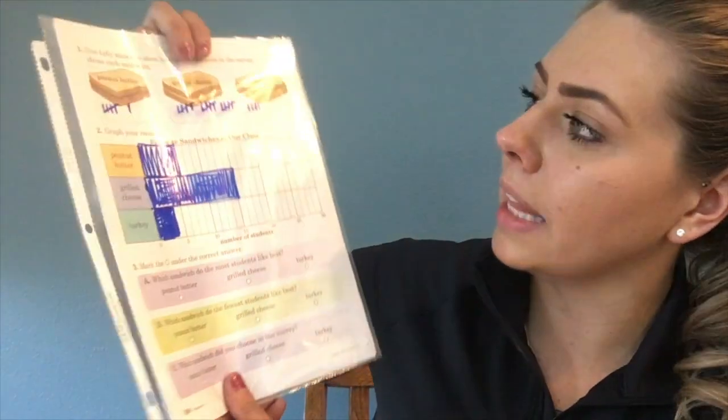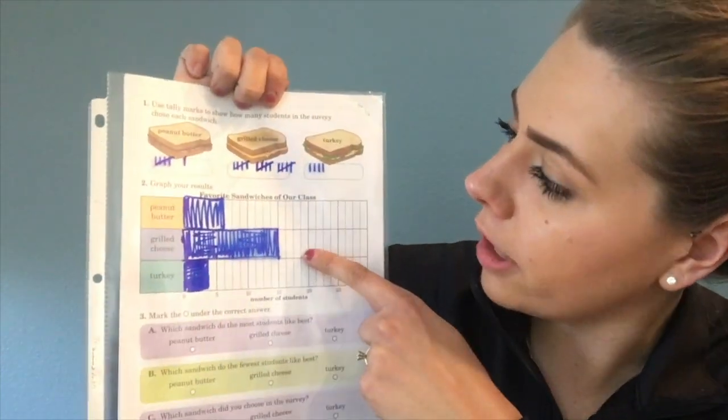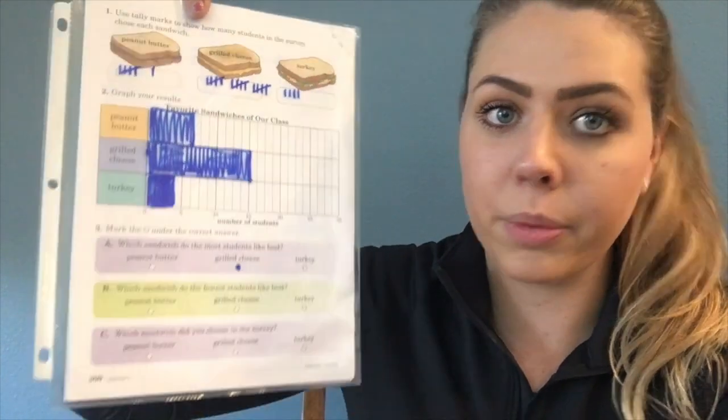And our questions. Number 3, mark under the circle under the correct answer. Which sandwich do most students like best? So you can see that most of our friends like grilled cheese the best. So we're gonna color in the middle dot for grilled cheese. And for B, which sandwich do the fewest students like best? And we can see here that that's turkey. So we'll color in the very last one for turkey.